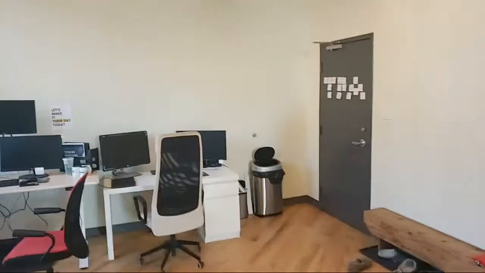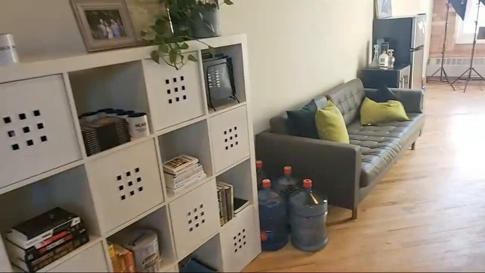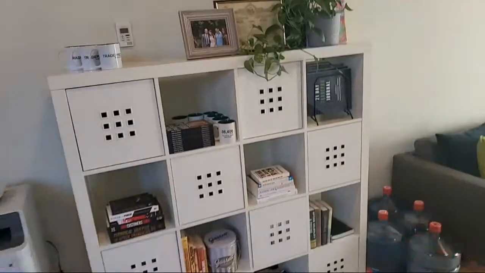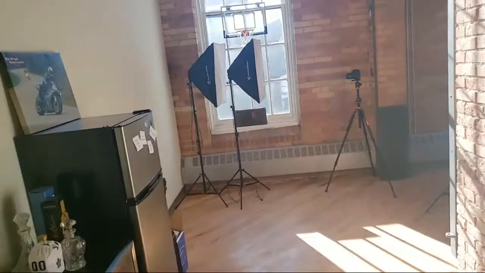So let's walk over. We got our office organized, by the way. Look how nice and clean it looks finally. We're putting up a nice TradePro sign up here. Got some organization done. Look at this. I love this cabinet. It's from IKEA. And then back here we have our podcast studio.